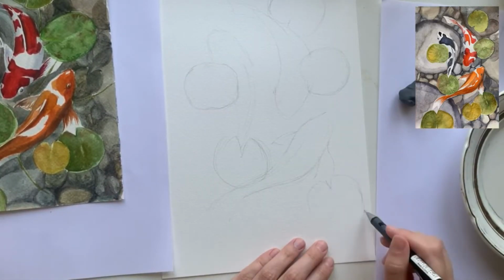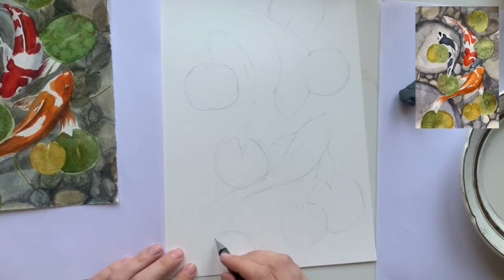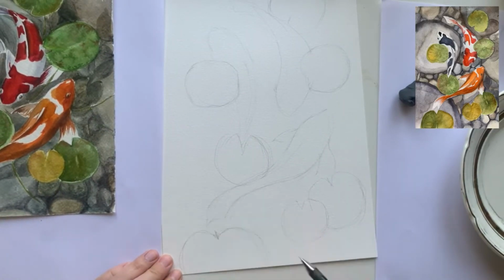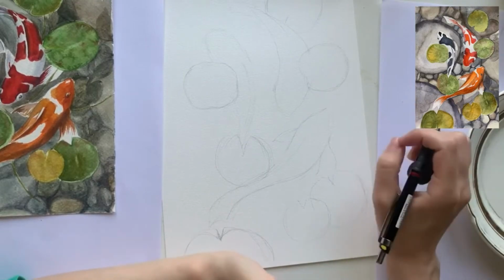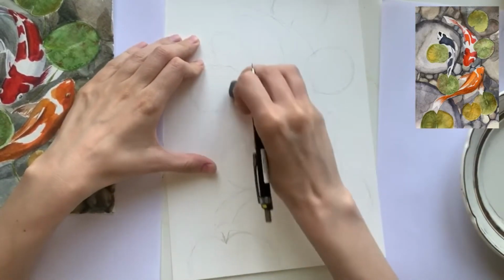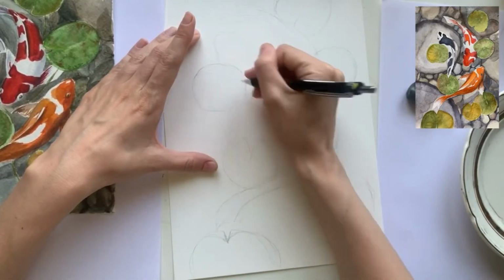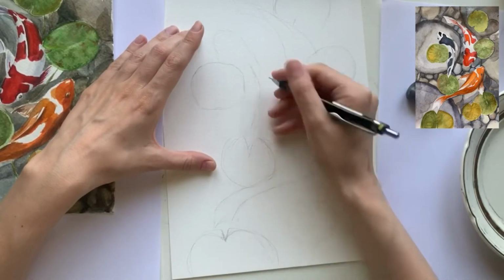I also want to give this fish more breathing room. Two pads were crowding it, so I'll nudge one aside. We also need stones. I'll mark the largest stones first, then sprinkle the small ones in between. Totally casual, just making sure they don't repeat each other.